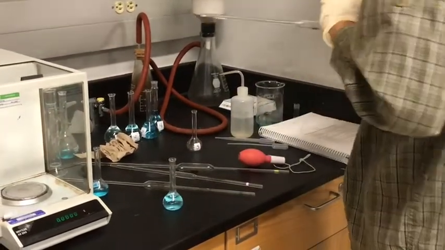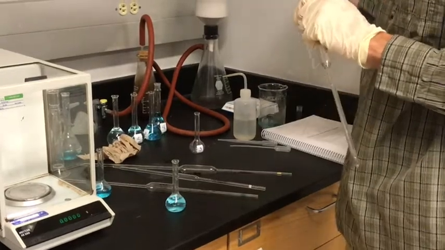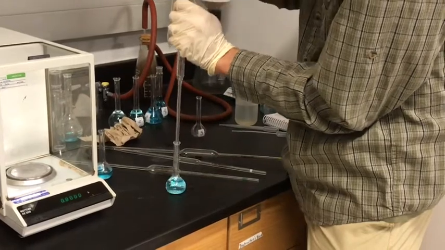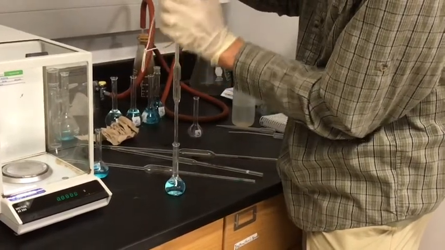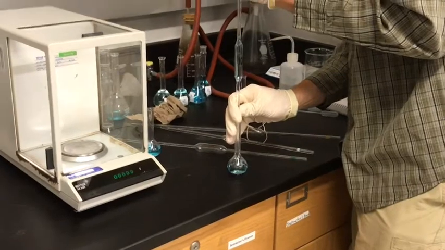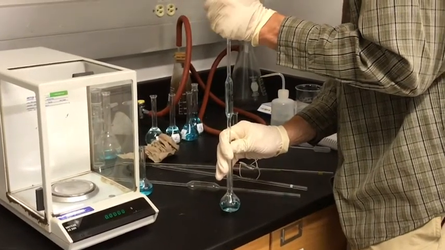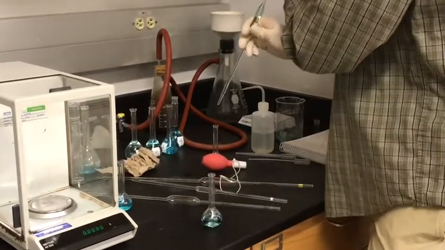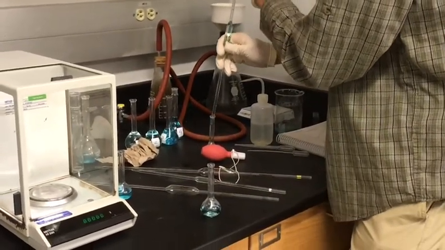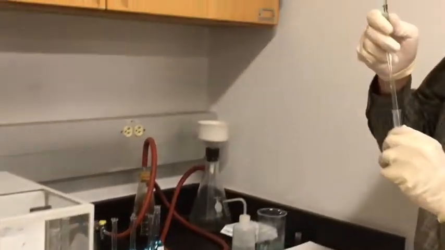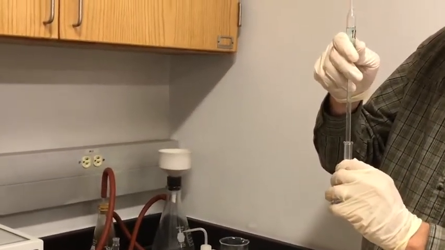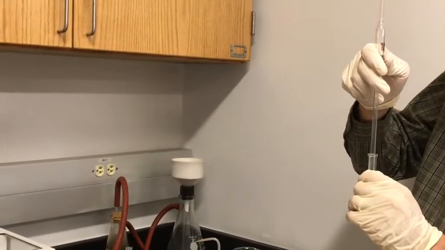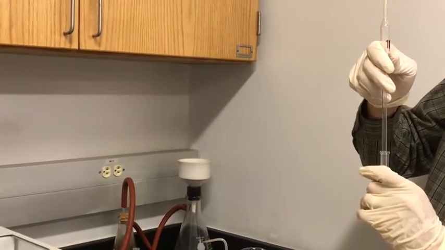So again, we'll take 10 milliliters of solution B. So you can see each time this is becoming more dilute from what it was the previous one.